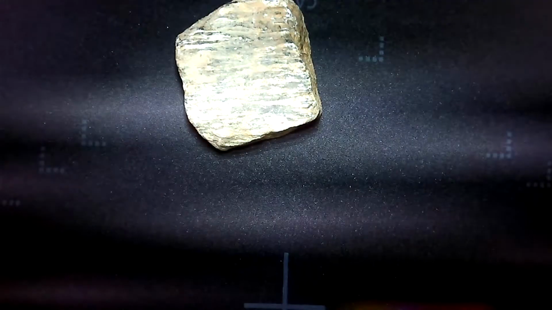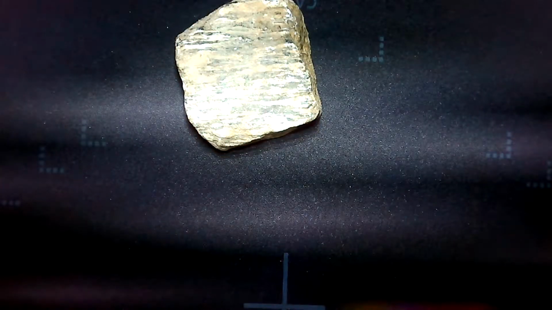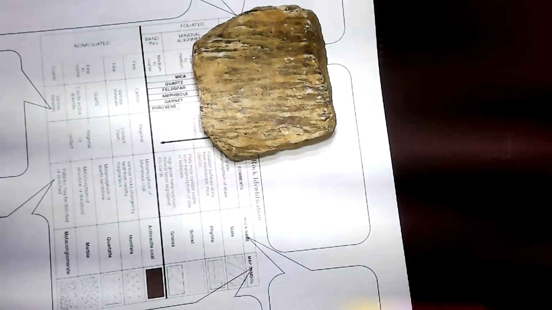Which one is this? Oh, that didn't help. Let me see if it helps by putting it on white paper. You can't see it perfectly, but you can get the general idea. Does it have layers? Yes. Is it mineral alignment or banding?